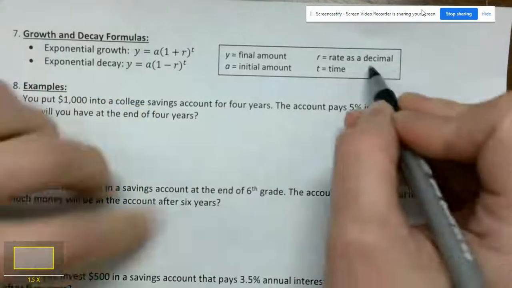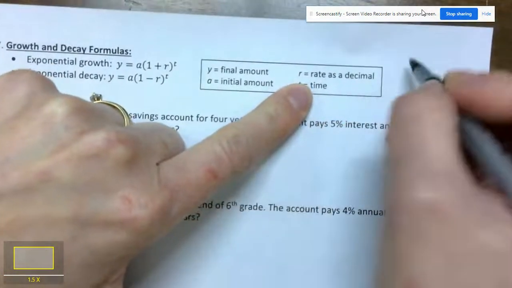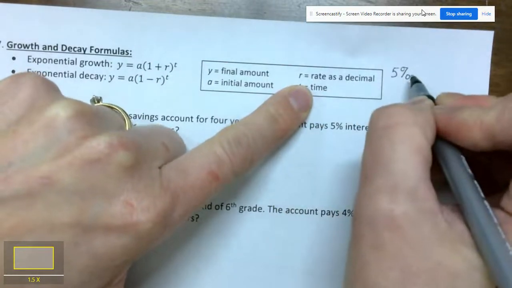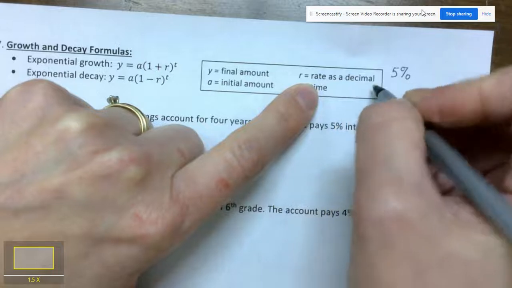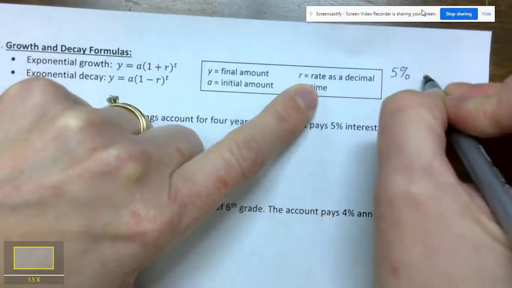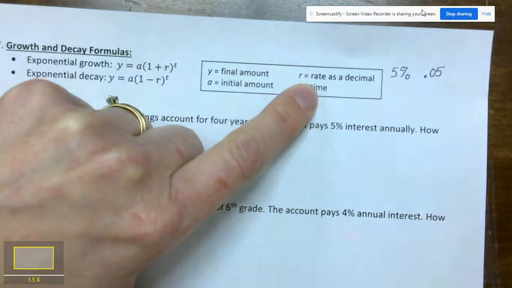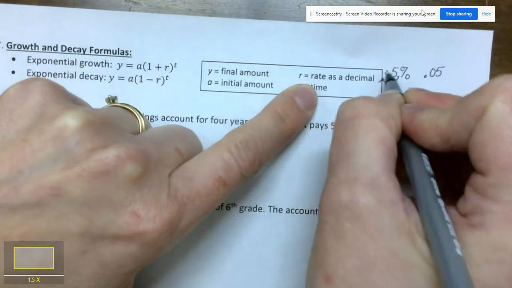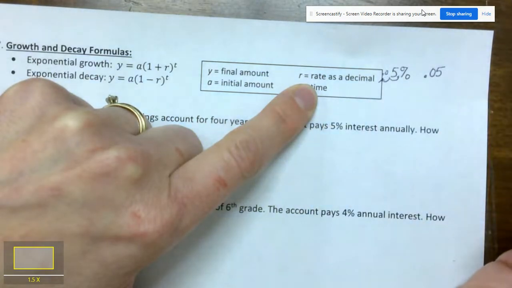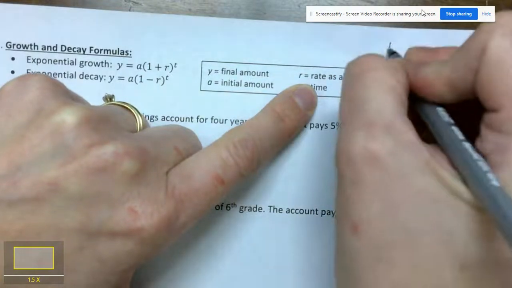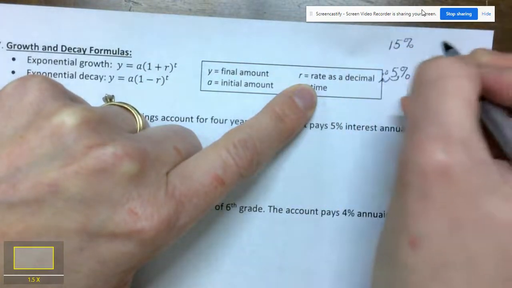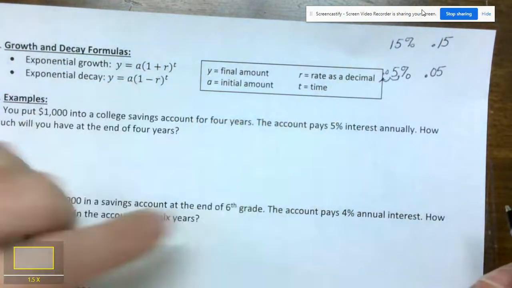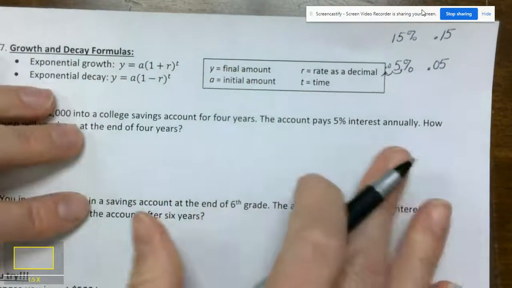So the first thing I want to talk about is rate over here. If it tells you that something increases at an interest of 5%, if that rate is made as a decimal, that decimal is going to be 0.05. So your decimal right now is here, and you've got to move that 2 places back to create your 0.05. So if I had, say, 15%, then it would be 0.15. All right, just want to go over that, make sure you understand it.